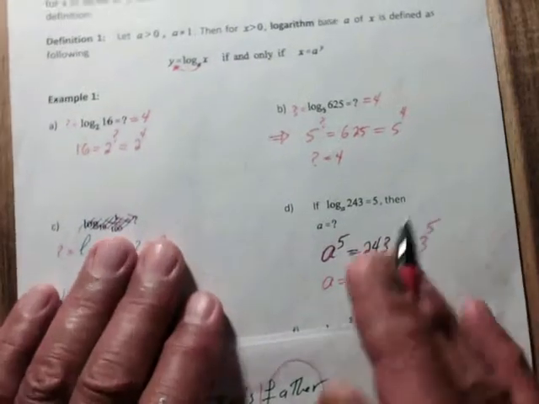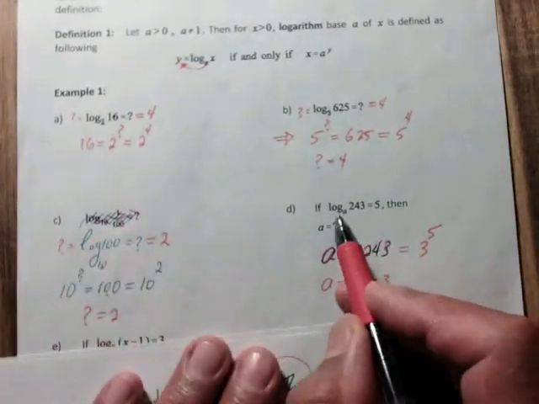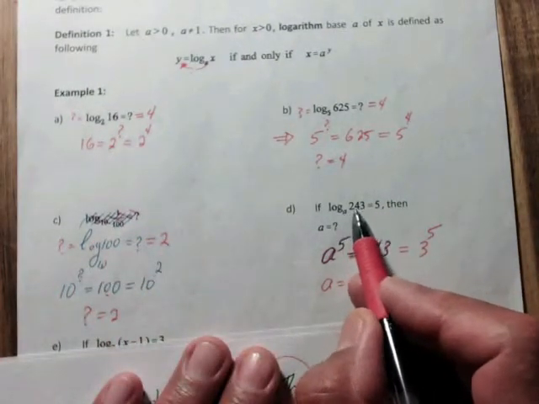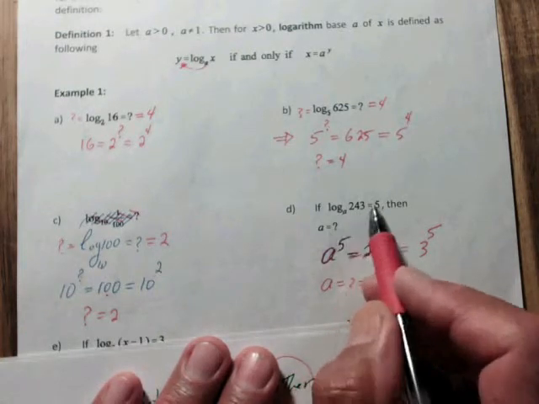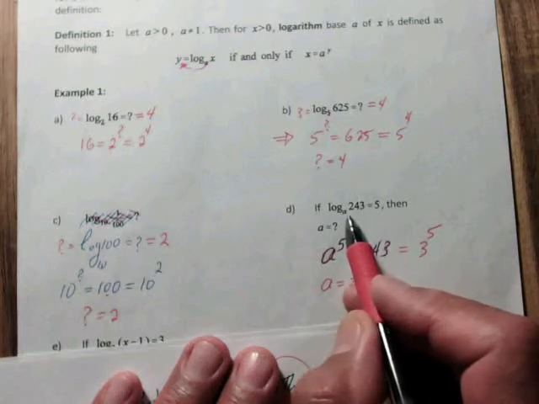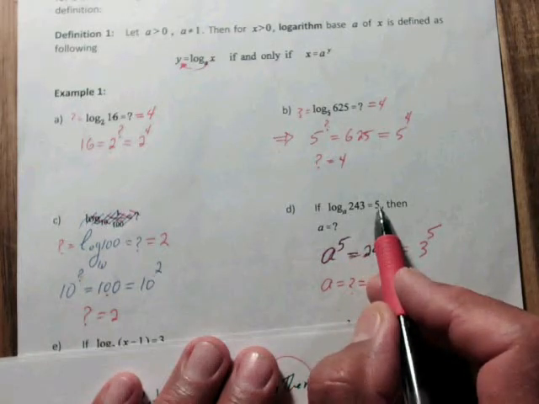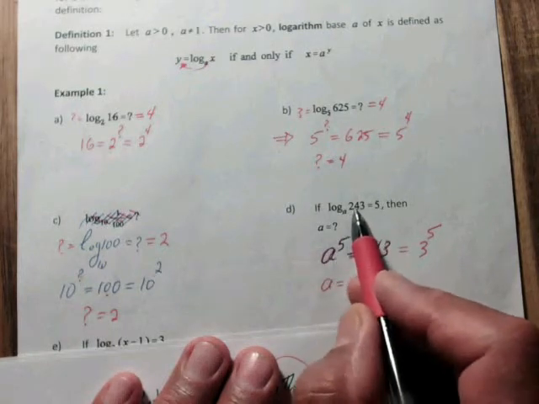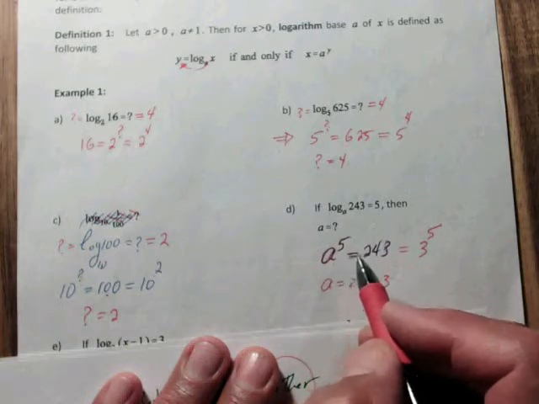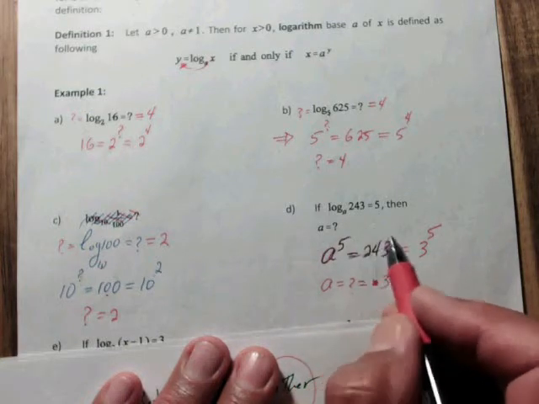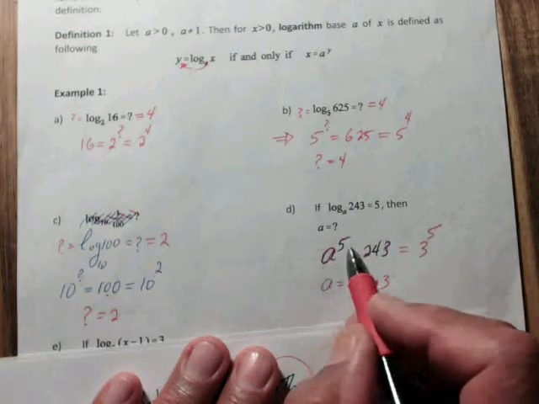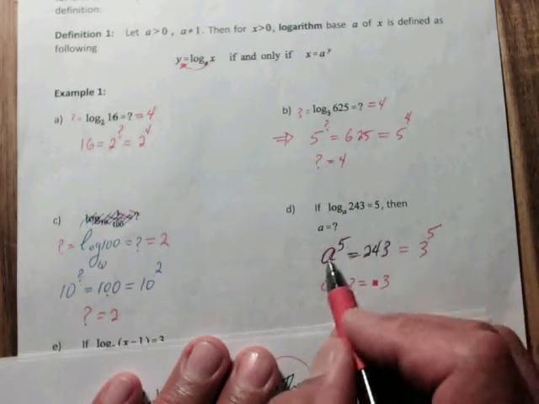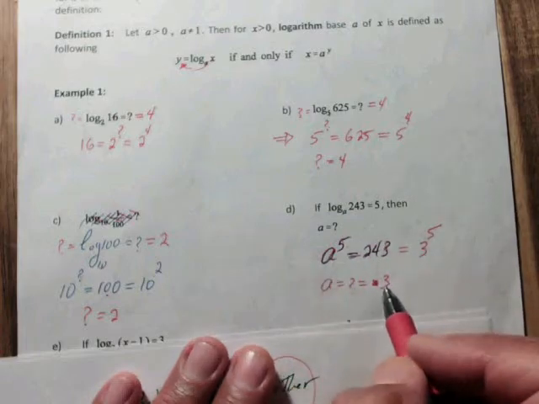This one, log to a base a of 243 is equal to 5. What is a? Well, translate this to exponential. Say a to the power of 5 is equal to 243. Then if you use your calculator, 243 is actually 3 to the power 5. So as you can see, the exponents are equal, so the bases are equal, a is equal to 3.